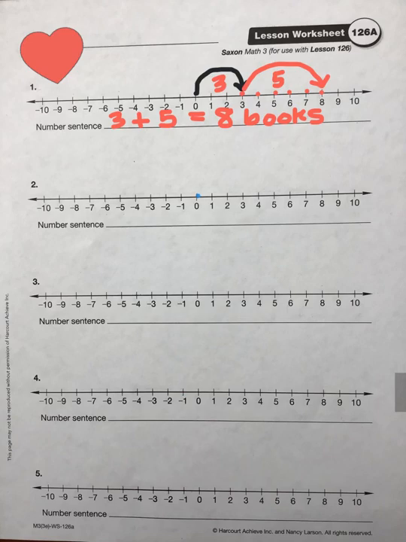So we always start at 0 when we're showing a problem on a number line. So we can make a dot at the 0. Remember that her teacher gave Joan 2 papers. So we make an arc to the number 2 and stop there with our arrow.